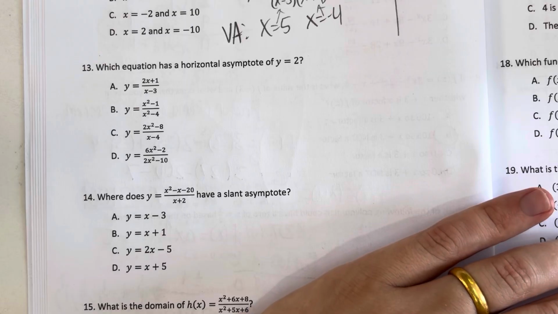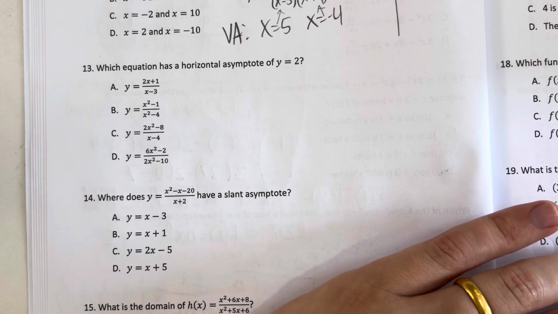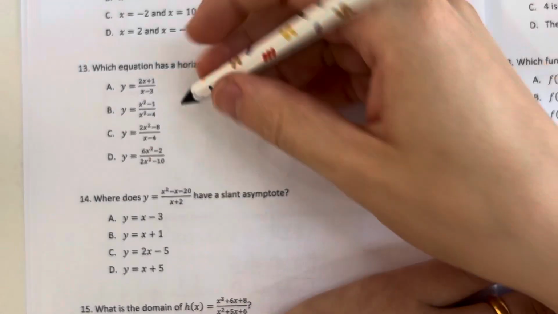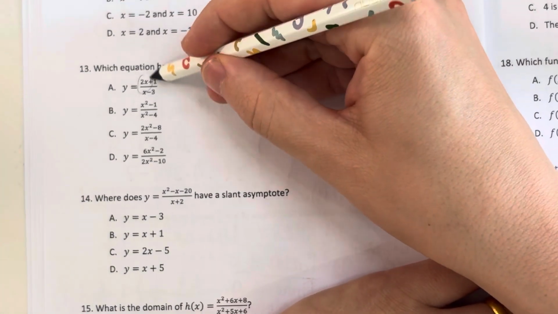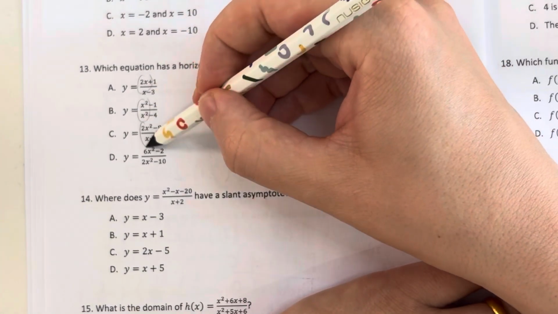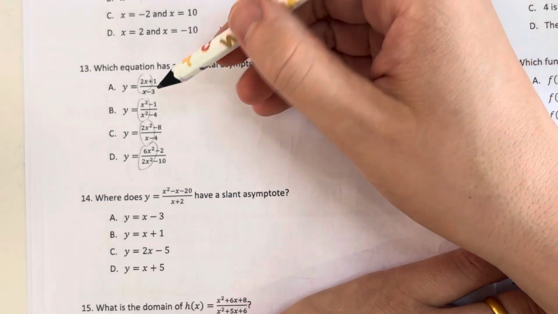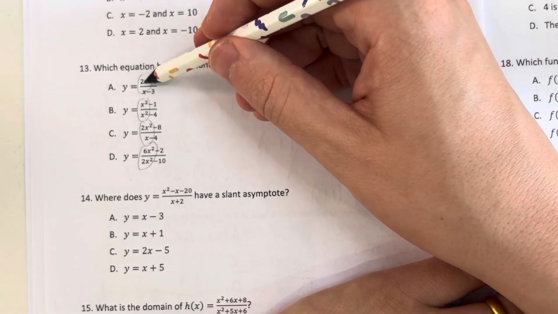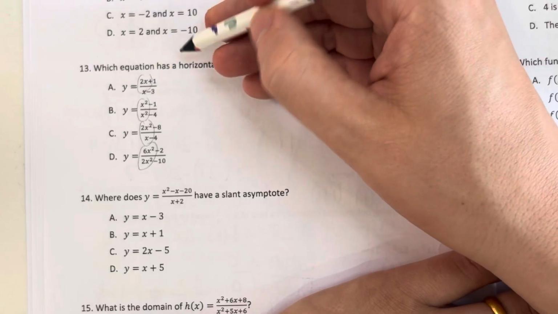Horizontal asymptotes, on the other hand, have to do with the end behavior, and we can do it by looking at the leading term of each numerator and denominator.